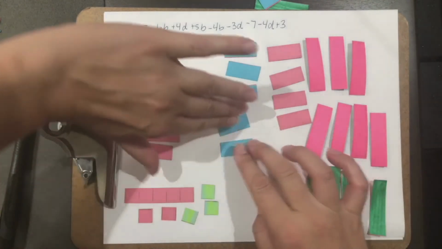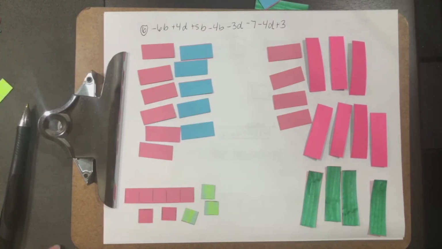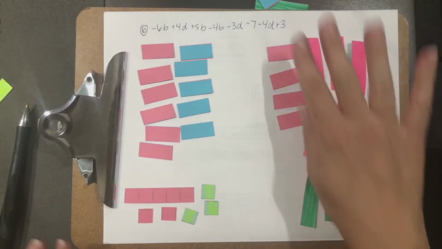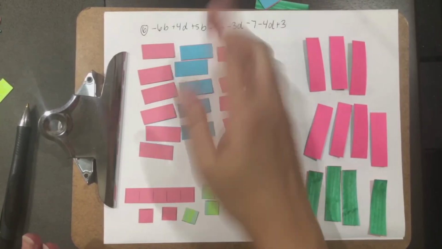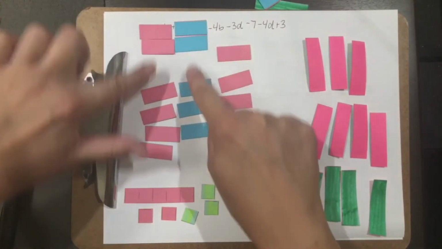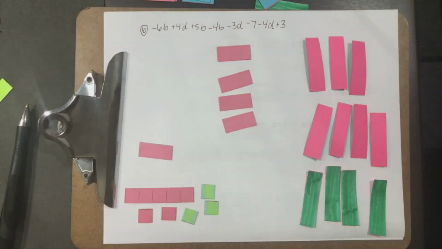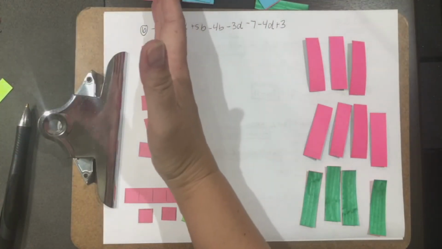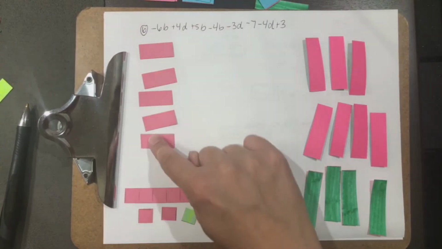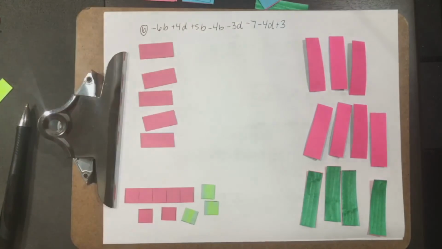Okay, and then I'm gonna start lining up my positives and negatives. Okay, and these are B's, so they go over here. Now I can do the 0 pairs. Okay, those all go together. Zoop, gone. All right, so I have 1, 2, 3, 4, 5 negative B's at the end of this.